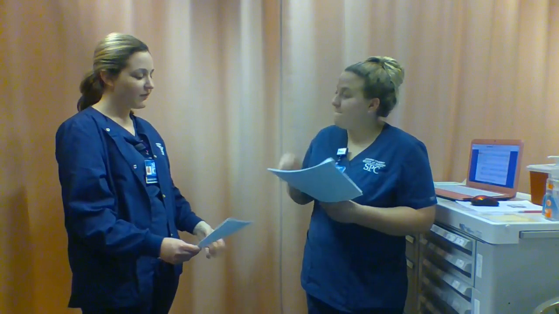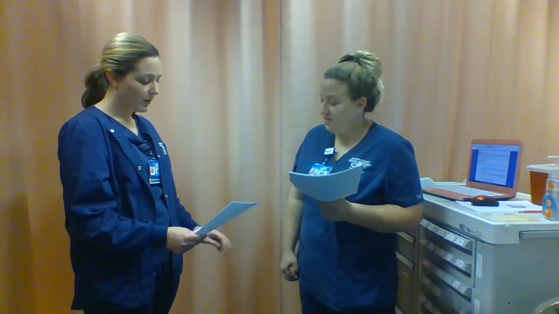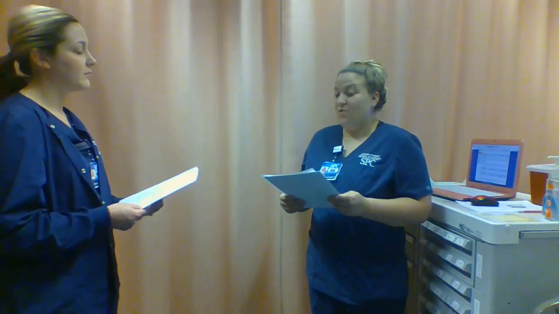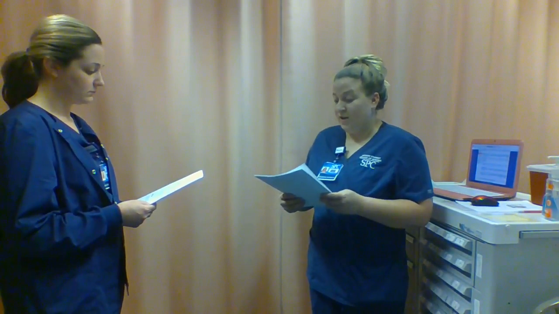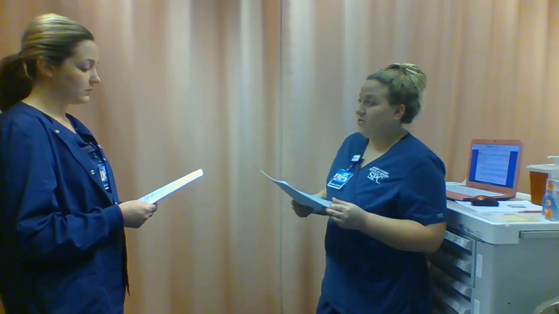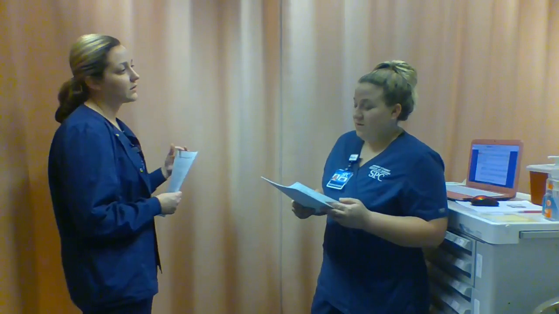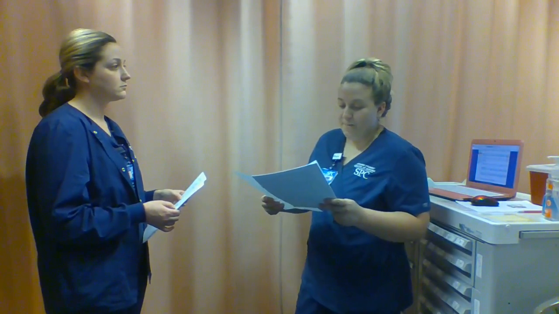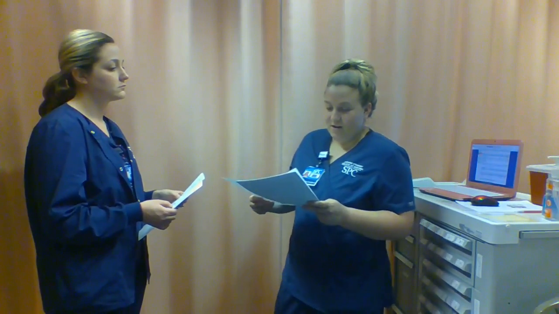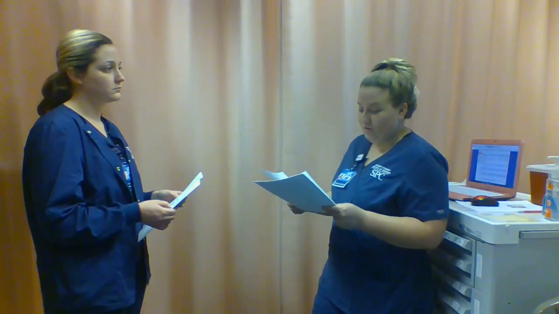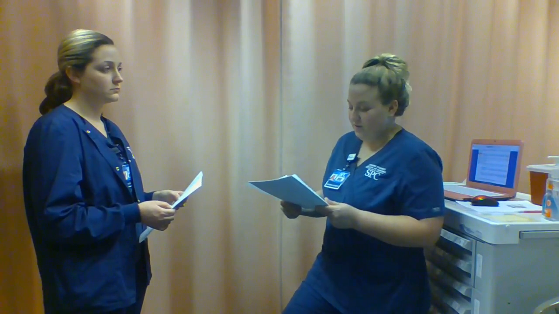Okay. I might have a couple other questions before we go in the room. Why specifically is the client receiving the insulin? Because he is a type 1 diabetic, his body is unable to produce insulin on its own, so we have to make sure he's getting that when we administer insulin. And what's the action of insulin? The action is to transport the glucose to the cells.